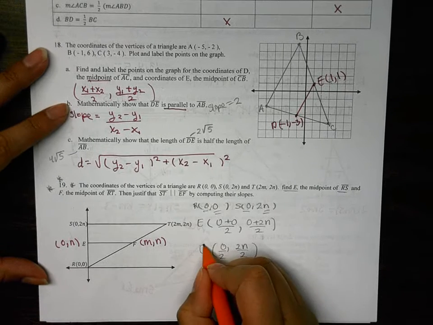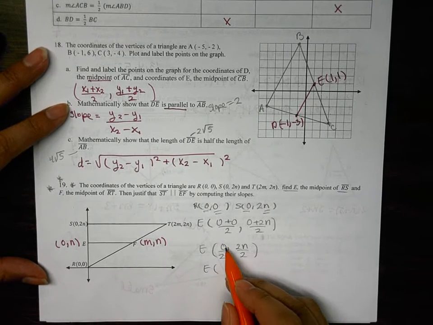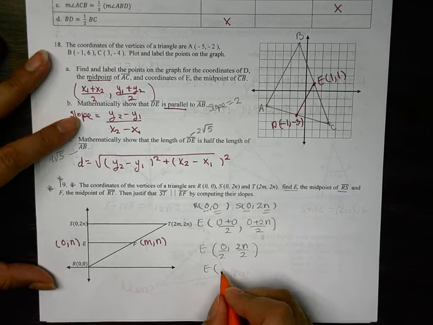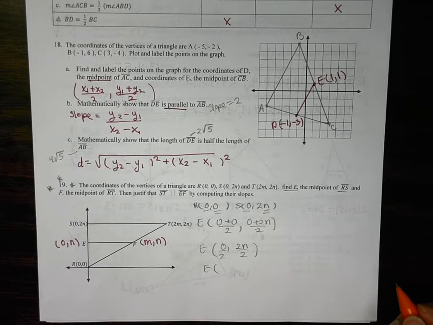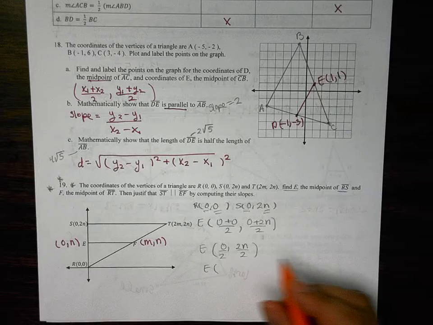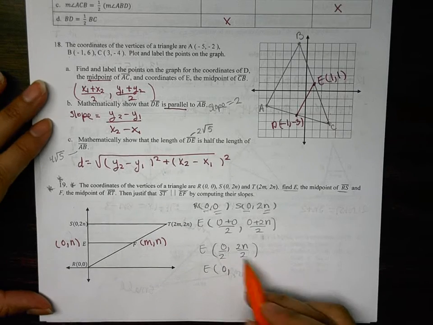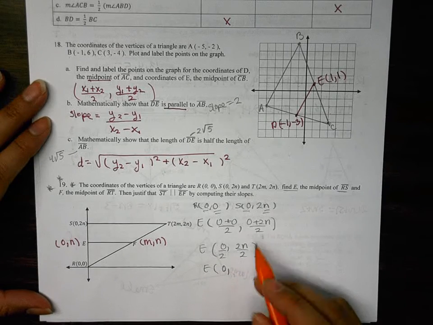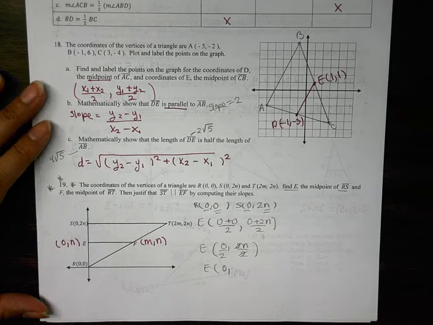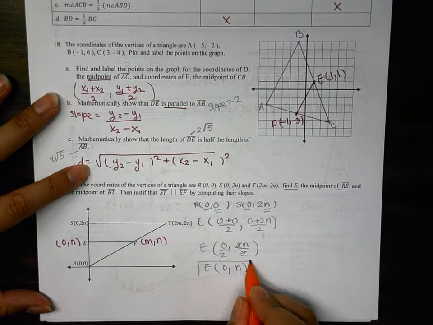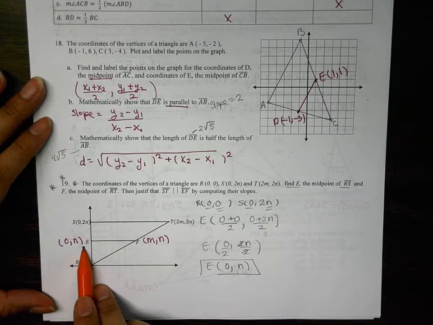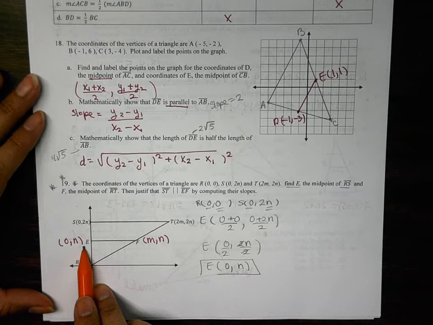All right, this is still E. Final step, what's 0 divided by 2? Yes, you can't divide 2 divided by 0. It's up there on the green poster. But 0 divided by 2 is 0. What reduces here? And you're left with (0, n). And is that what we labeled E over here, (0, n)?